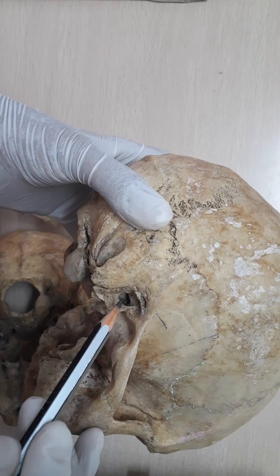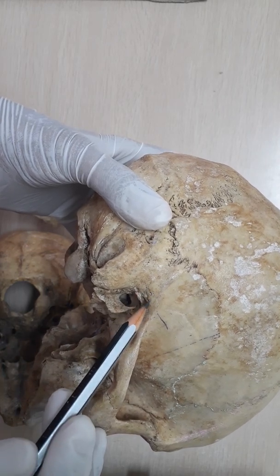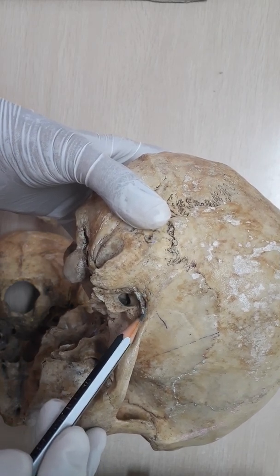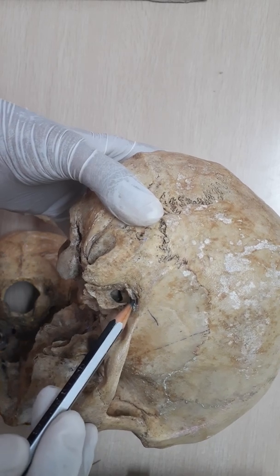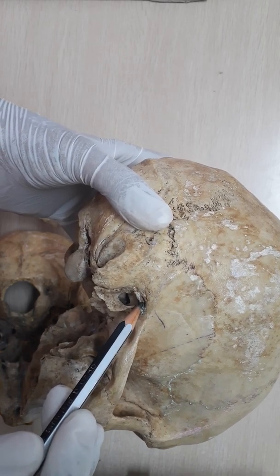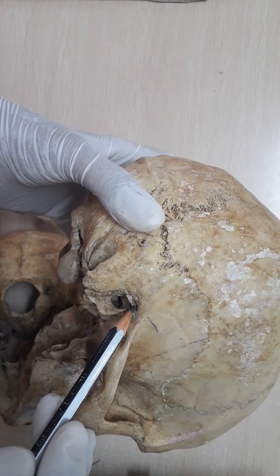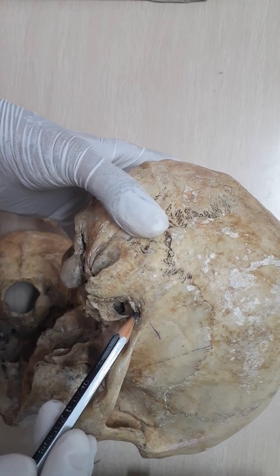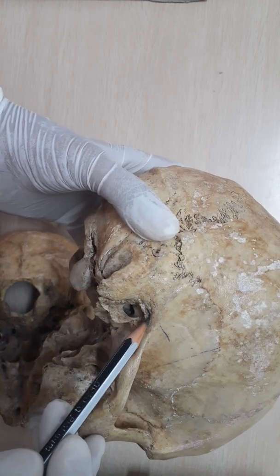Just above and behind the external acoustic meatus there is a small triangular shaped depression known as the suprameatal triangle. It is also called McEwen's triangle. Now, what are the boundaries?